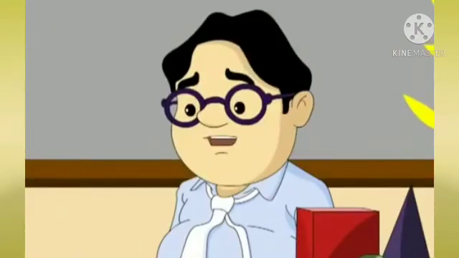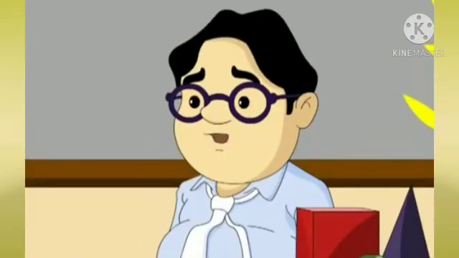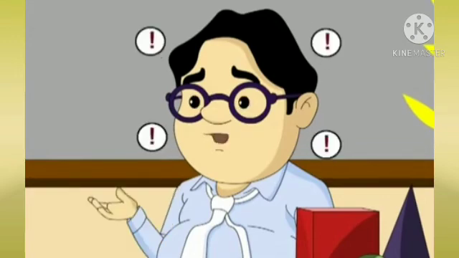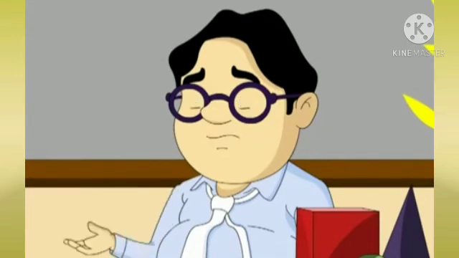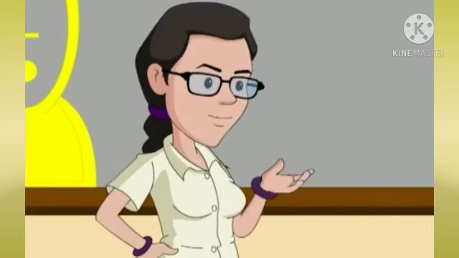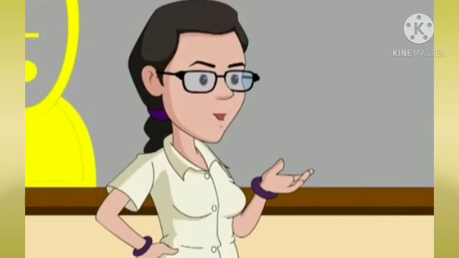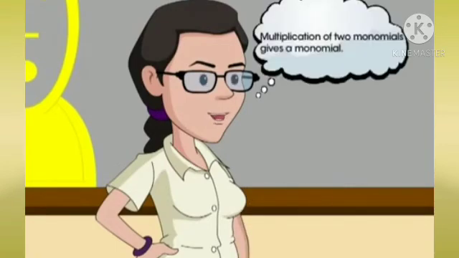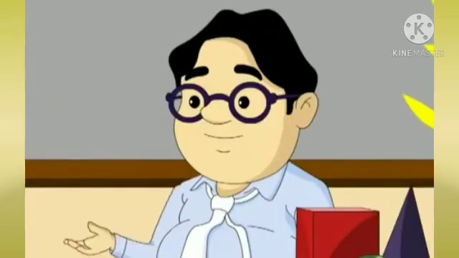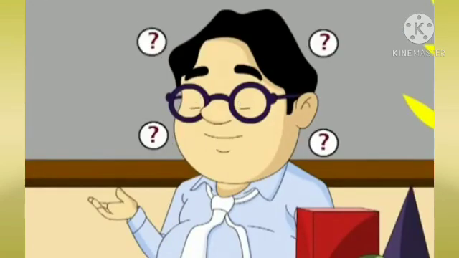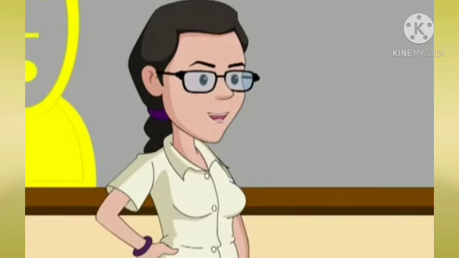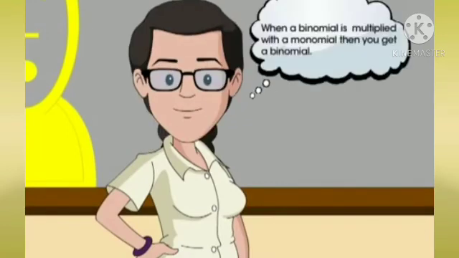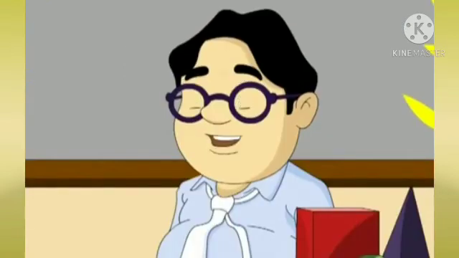I am a little confused. In multiplication of algebraic expressions, which type of expression is obtained when? Just remember, Snail, multiplication of the same type of algebraic expression gives an expression of that type. That is, multiplication of 2 monomials gives a monomial. And multiplication of 2 binomials gives a binomial? Yes, the same is the case with polynomials. But when a binomial is multiplied with a monomial, then you get a binomial, and so on. Cool! This is quick and easy.